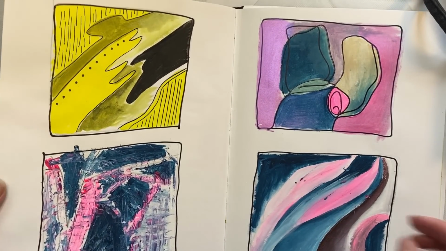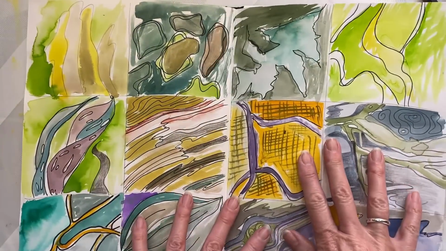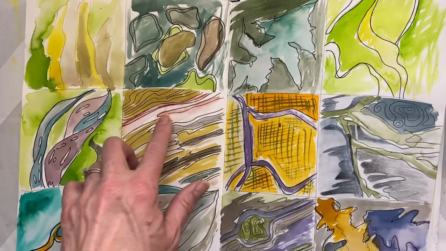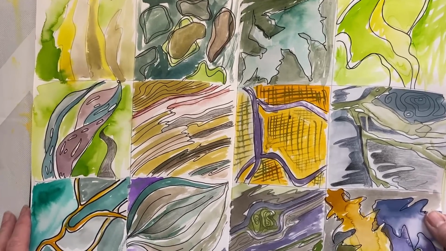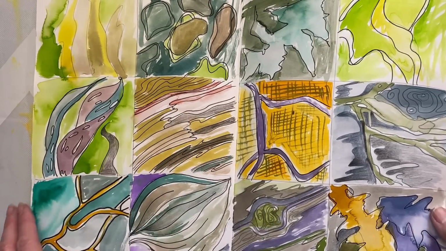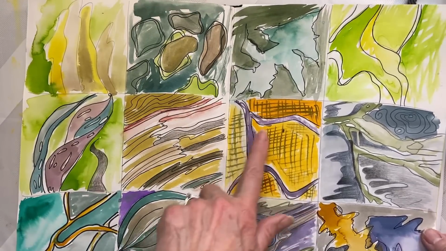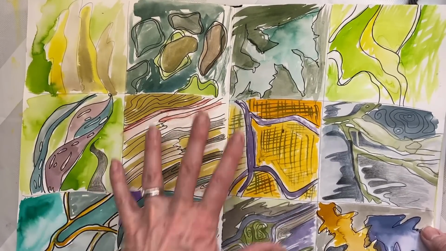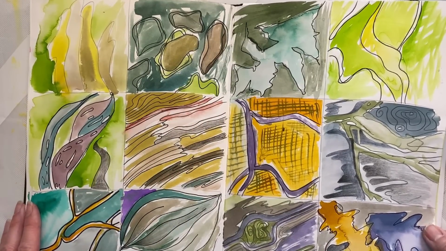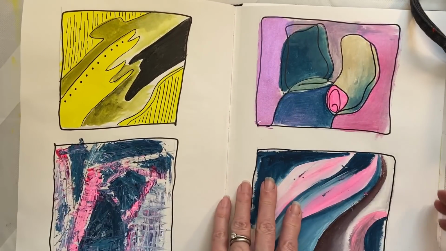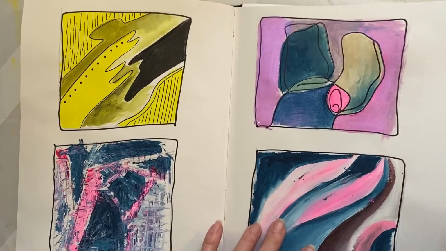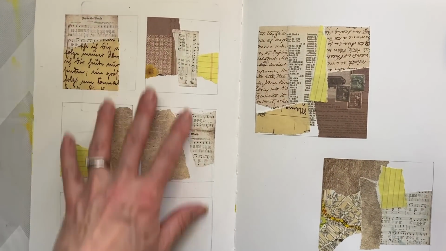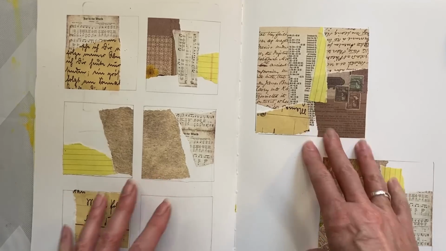And then when I was doing this one, I thought I would go back to the watercolour pieces and start to add some ink to these ones, just a few of them, just to see what might happen. And then coming back to this one where I put in this sort of texture, I thought, right, that's the sort of thing that I want to do with some collage. So just turning my pages over, I've just started to put together some squares of collage.